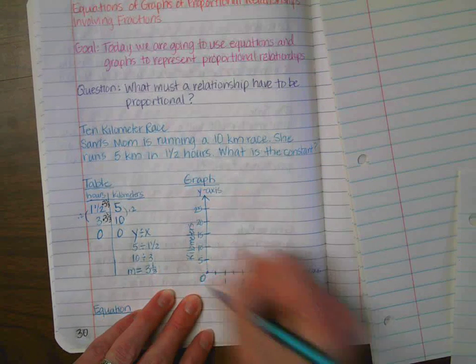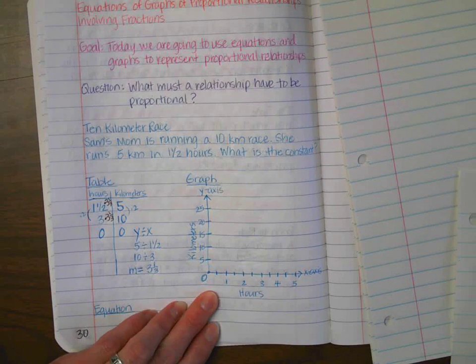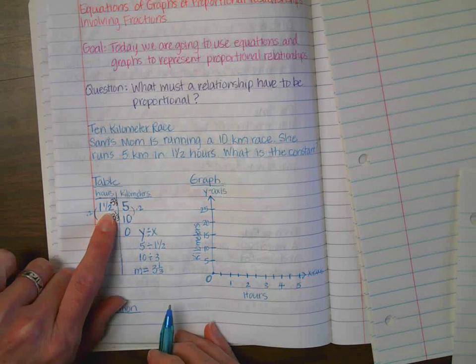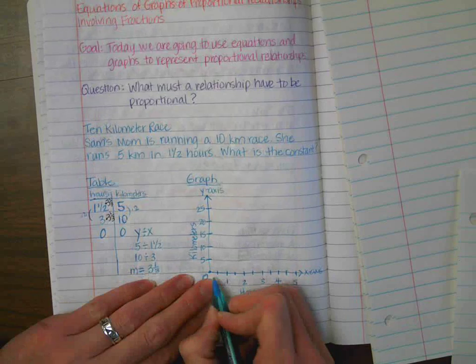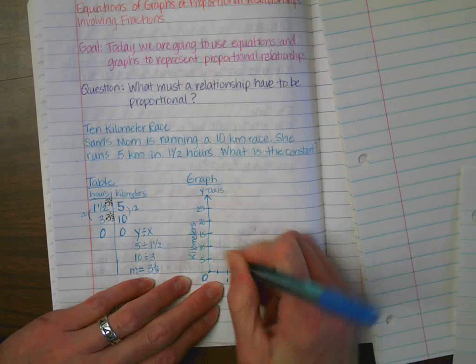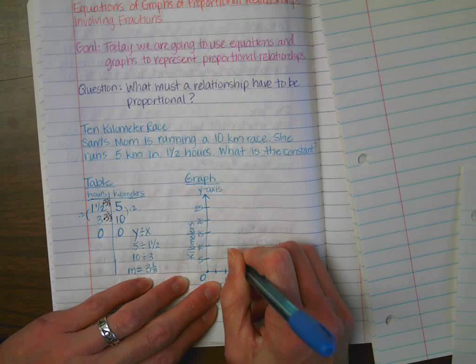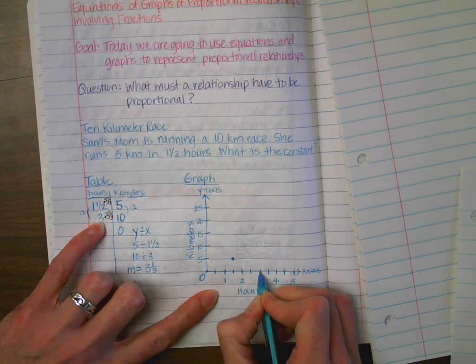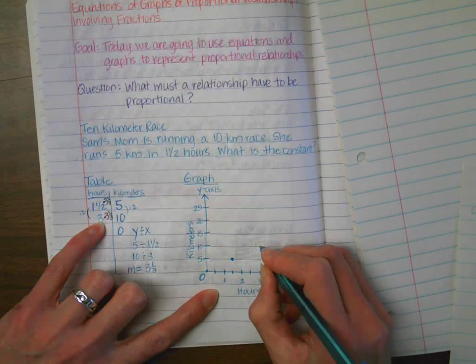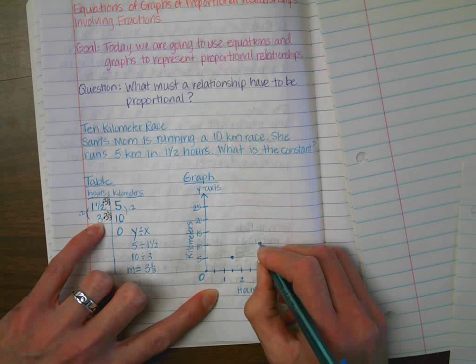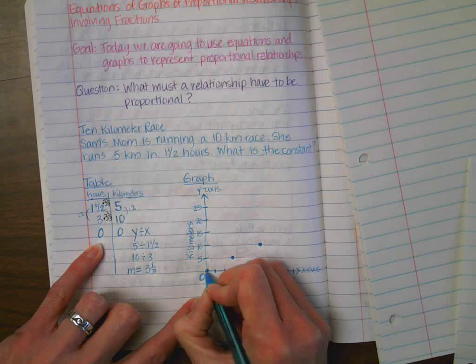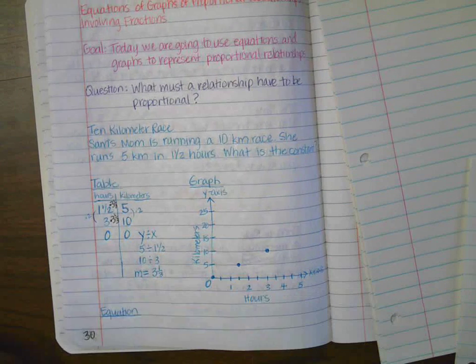If you said by 5, then you're correct. And don't forget to put your 0 on the origin. Okay? All right, so now our first ordered pair says 1.5 to the right, 5 up. So I'm going to go 1.5 to the right, and I'm going to go up to 5 and put my first point. Okay, my second point says to the right 3 and up to 10. So I'm going to go to the right 3 and then up to 10. And then my last ordered pair is 0, 0.